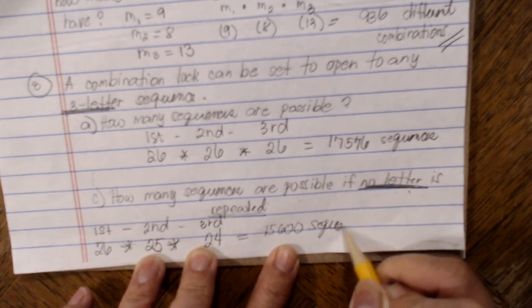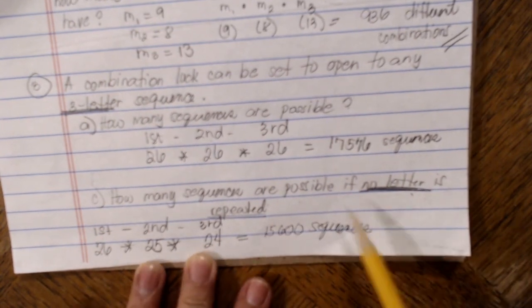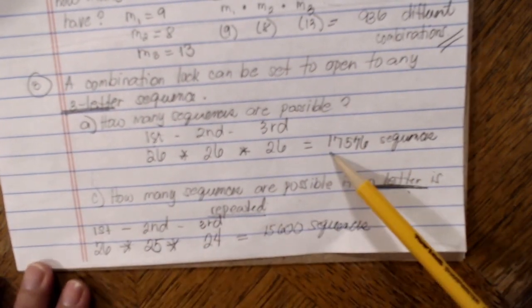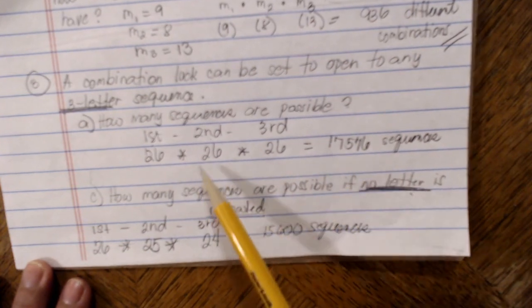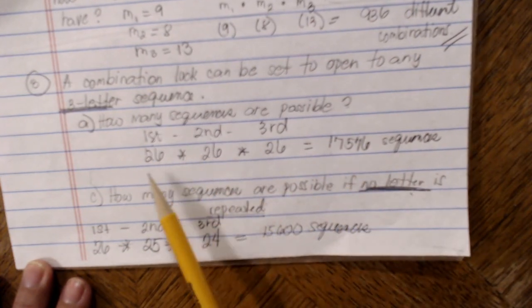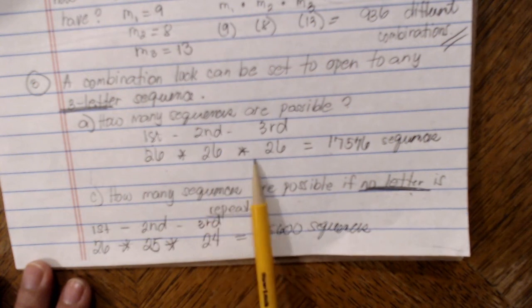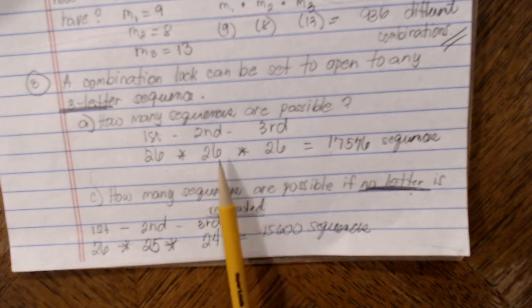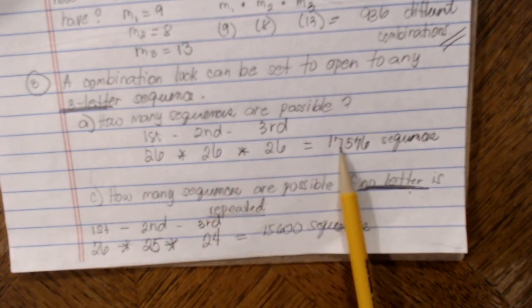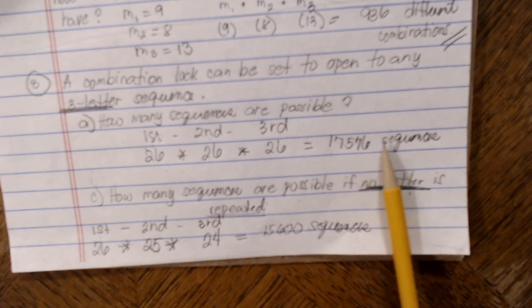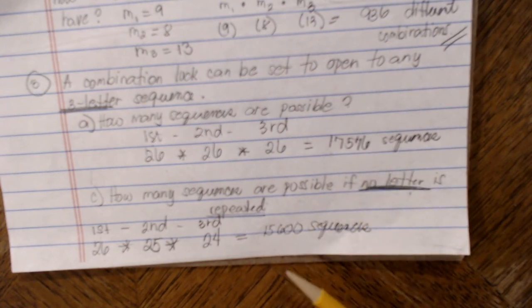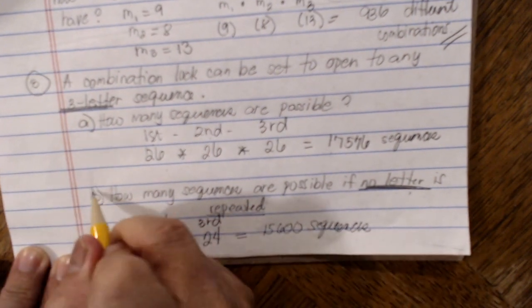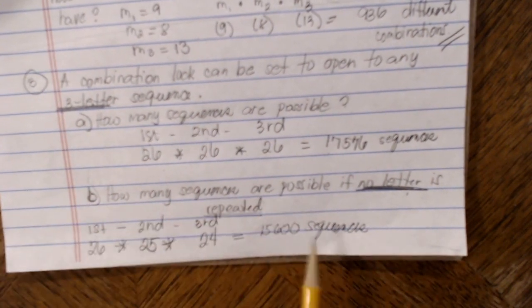So you see, it's lower now than the first one, because in the first one you're allowed to repeat. It doesn't matter if the letter repeats. That's why the number of sequences is higher than in letter B, the second one, where you cannot repeat. Okay, guys.